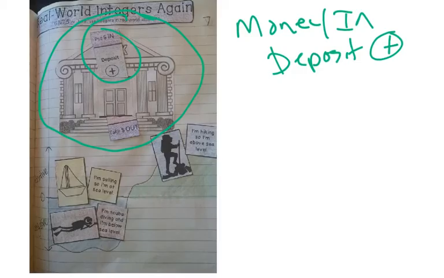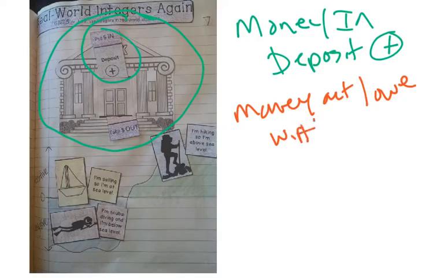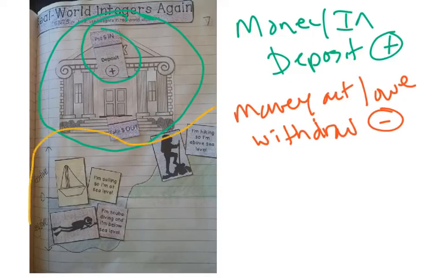Okay, when you take money out or you owe money, that is called a withdrawal. And that will always be negative. Okay? So putting money in, positive, that's going to be a deposit. Taking money out, you're going to withdraw it. That is negative.